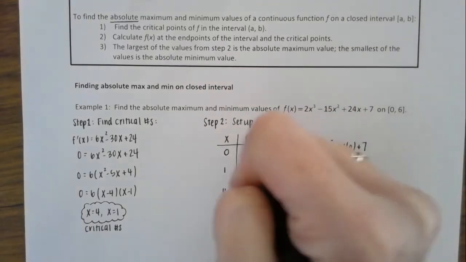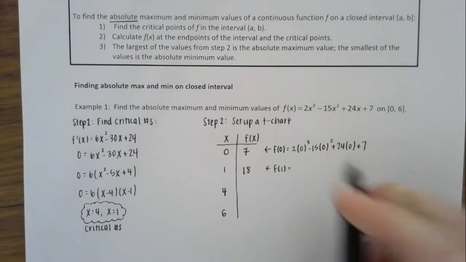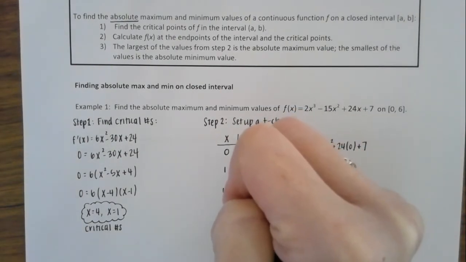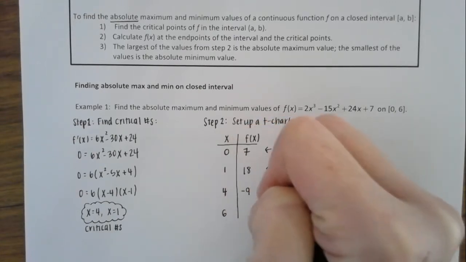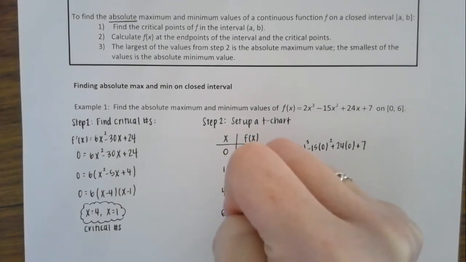So I think f of 1 ends up being 18. Again, that's just plugging 1 back up into that function up there. f of 4 is negative 9. And then f of 6 is 43.